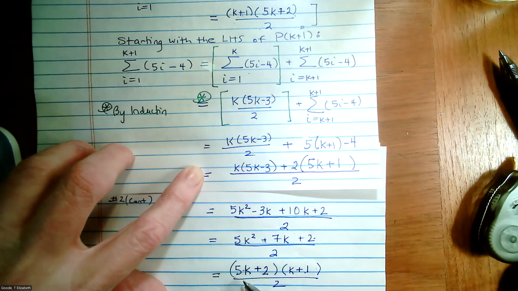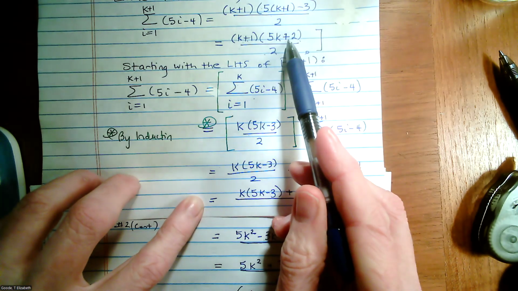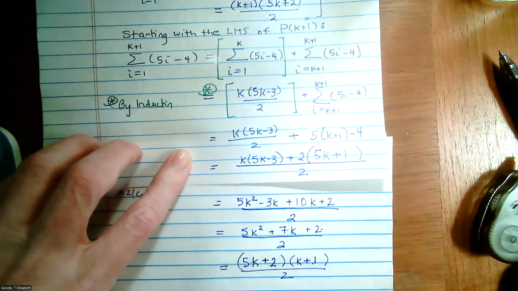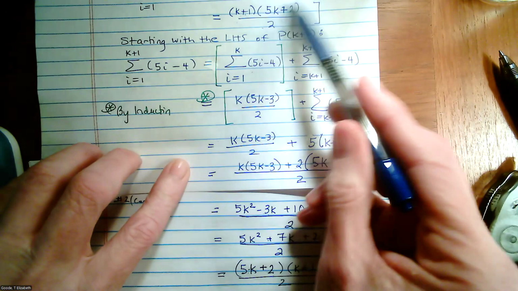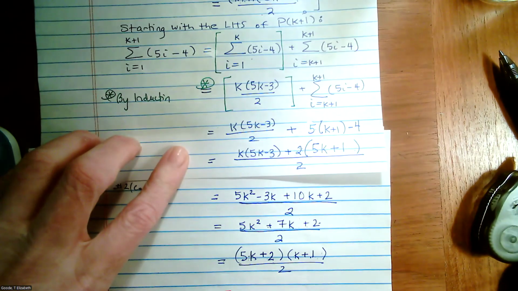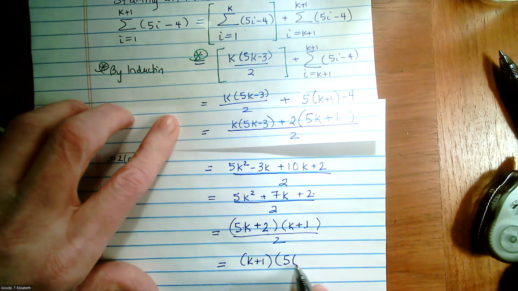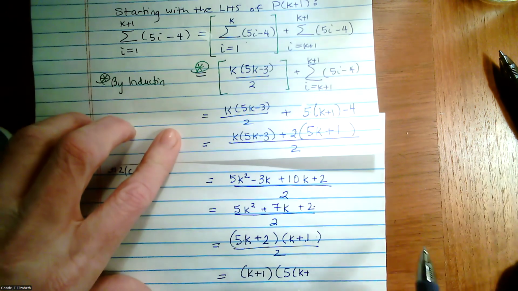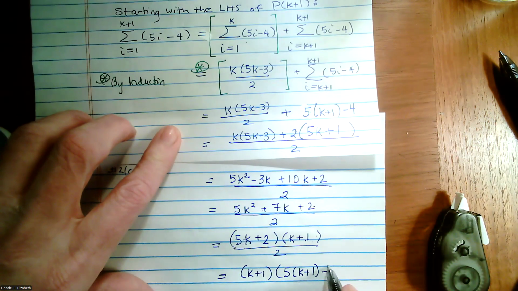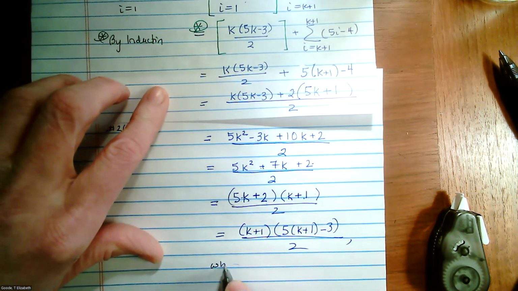It would just be a matter of time before you figured this out. It's just easier to see it here than like this. So it's perfectly legitimate, and then we can say, oh, well, now this is k plus 1 times 5 times the quantity k plus 1, whole thing minus 3, over 2, which is the right-hand side.